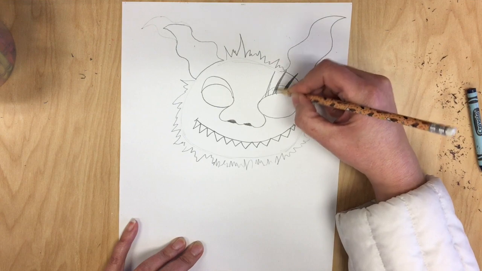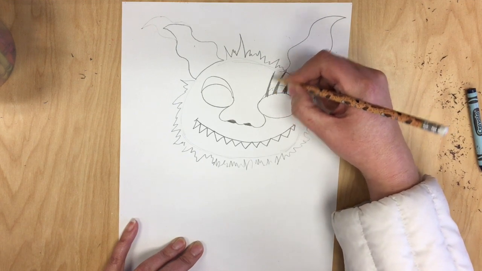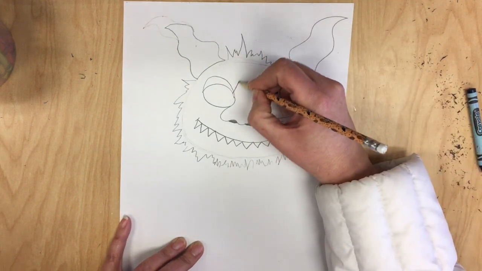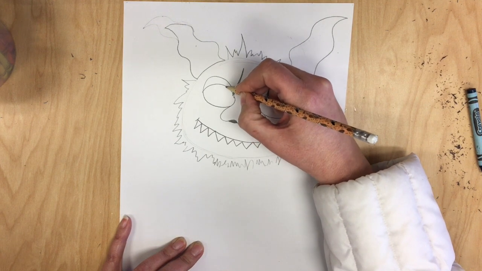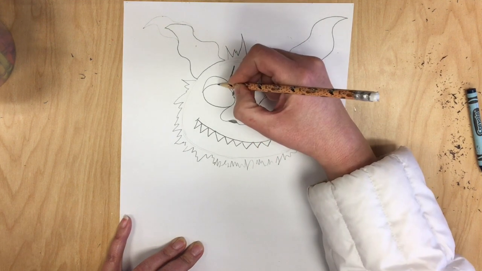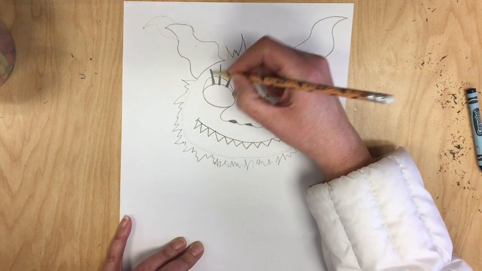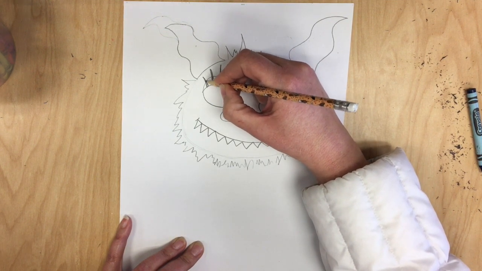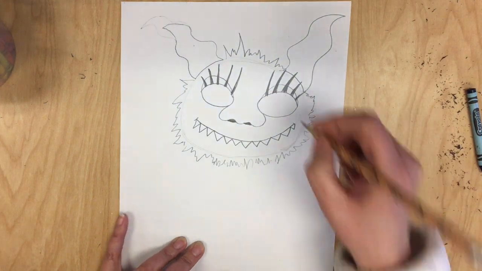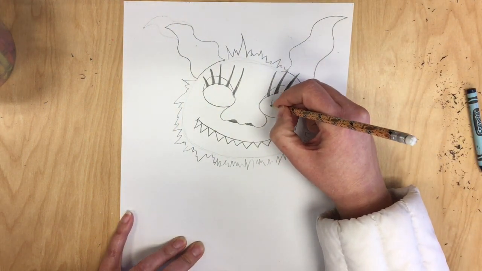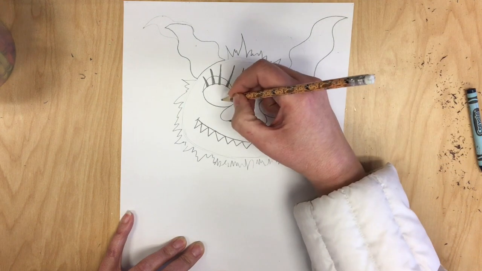Maybe yours too will have eyelashes, maybe not, right? So you could draw along and end up with a creature like mine. But I'm kind of working and thinking. I'm kind of walking you through the process of how you could work and decide what you want your wild thing to look like.